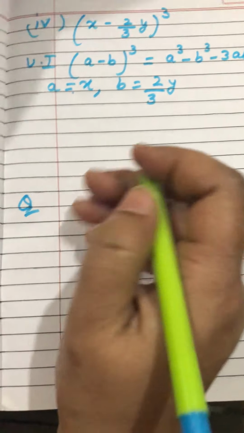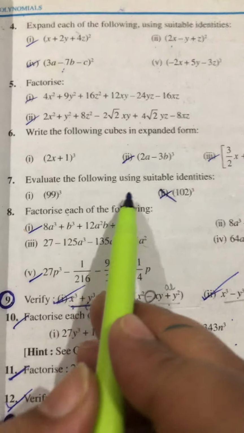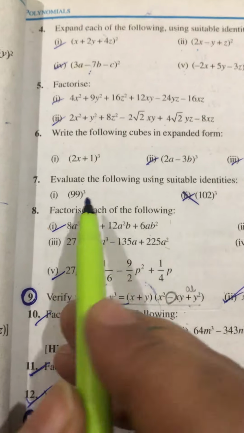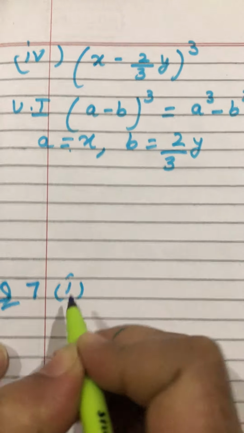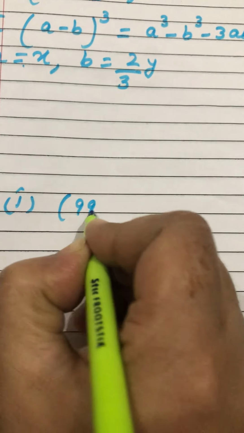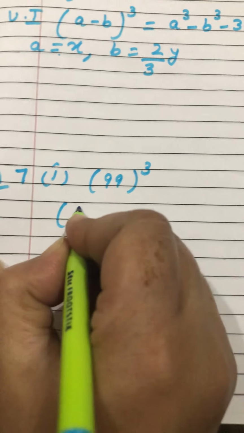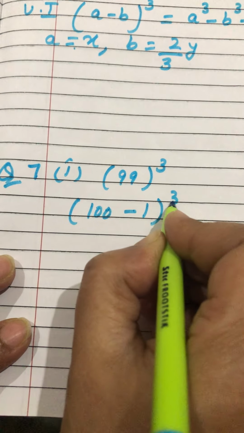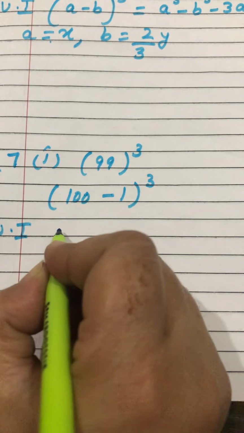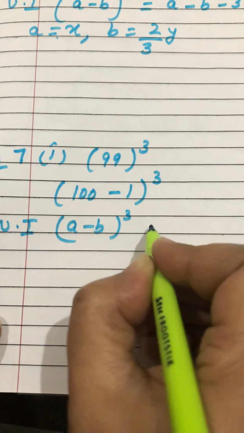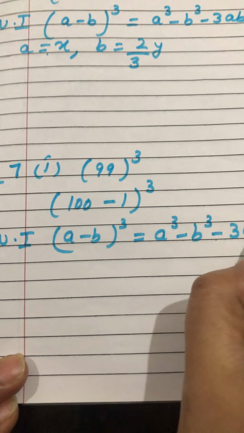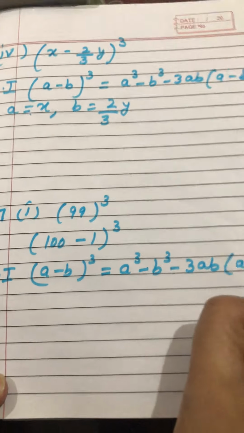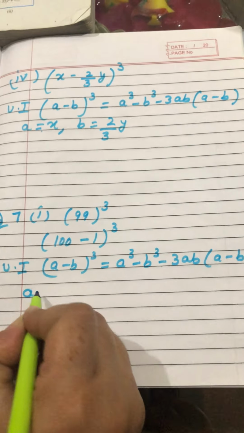Next question is question number 7. Evaluate the following using suitable identities. First part is 99 cube. This question 7 is the same as question 6, only the difference is here we are taking digits. So 99 can be written as (100 minus 1) whole cube. So using the identity a minus b whole cube equals a cube minus b cube minus 3ab into a minus b.